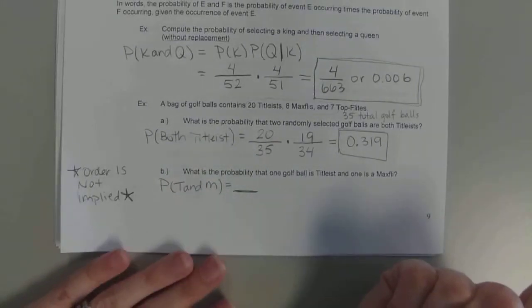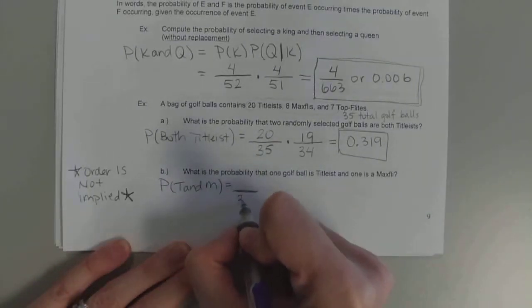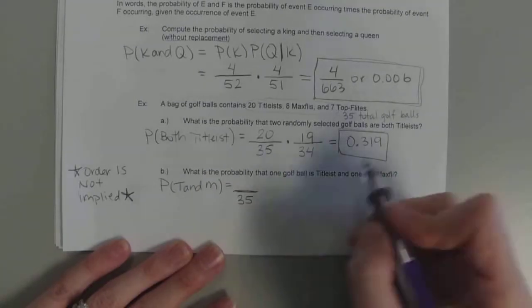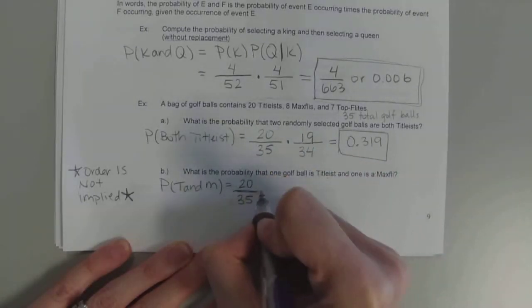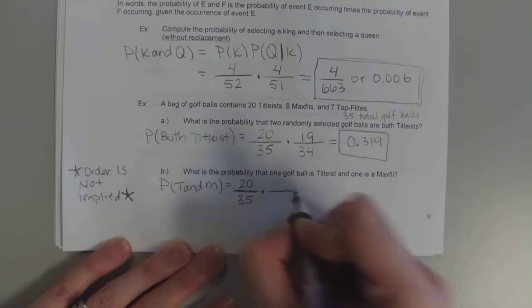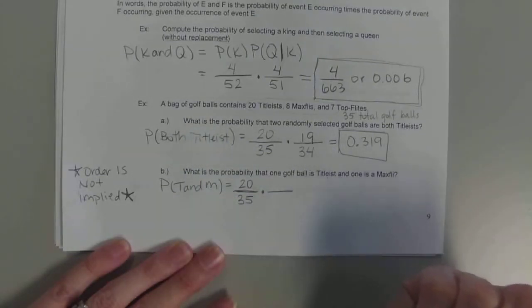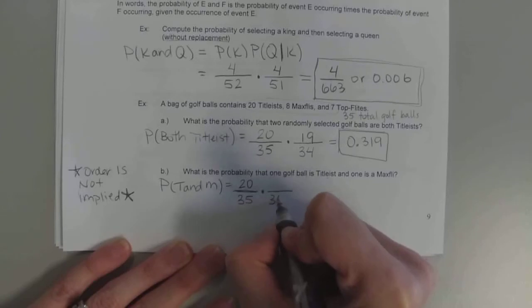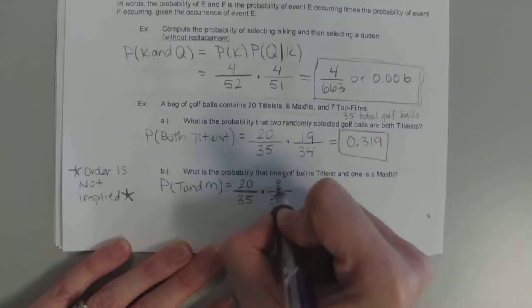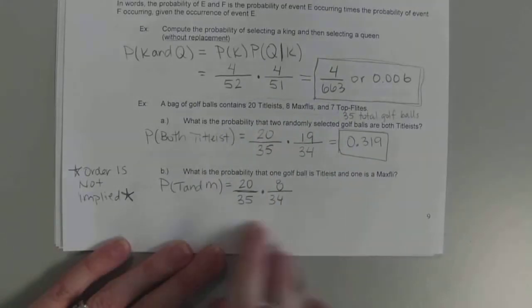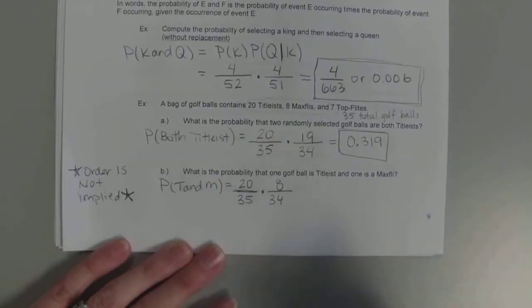Well, how many total balls are there to choose from? 35. And how many of those balls are Titleist? 20. Is everyone okay with that? I put it in my pocket and I go to grab my second golf ball. How many total golf balls are there to choose from? 34. How many are MaxFlies though? 8. Is everyone okay with that? So this is just one scenario. This is the probability that I get a Titleist and then a MaxFly.